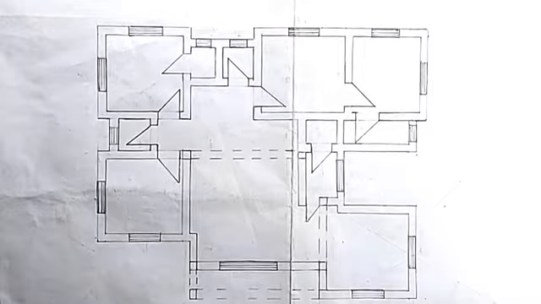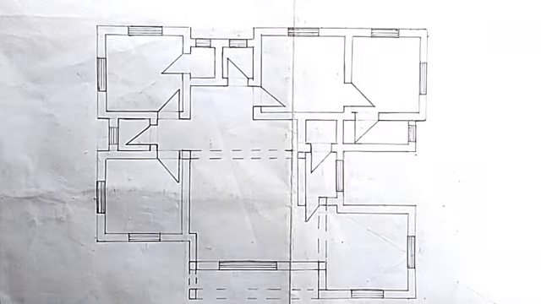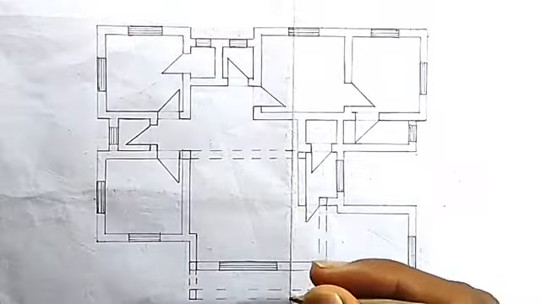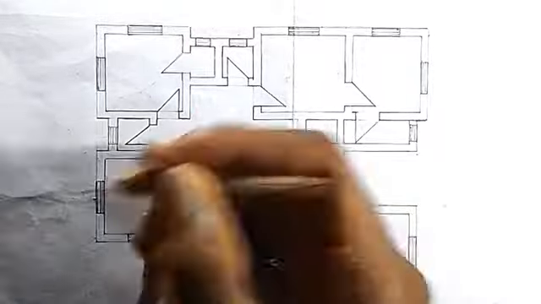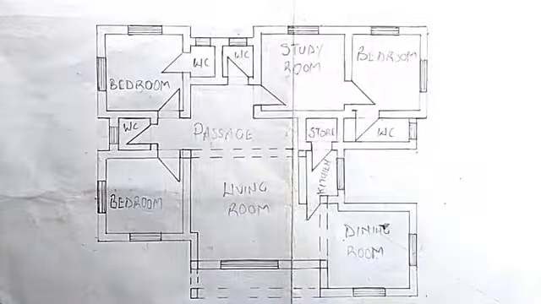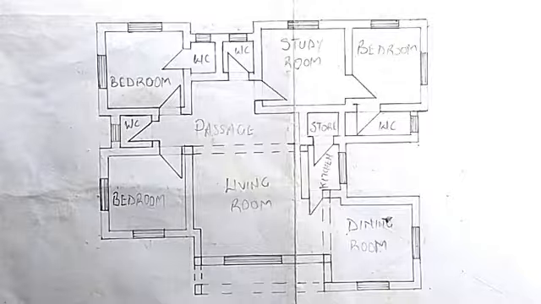So after drawing this, the next thing we'll do is to name each part of the living room of the house. So we're having a bedroom here. So we've named each part of the house, the bungalow. So we are done with naming.